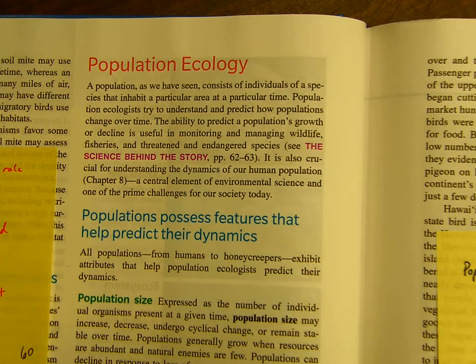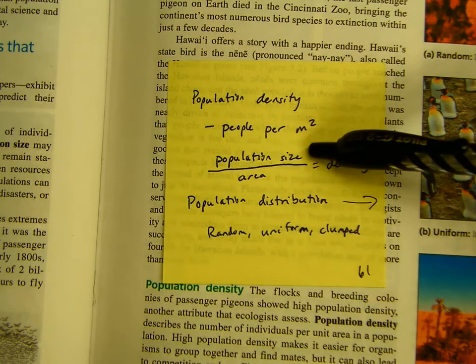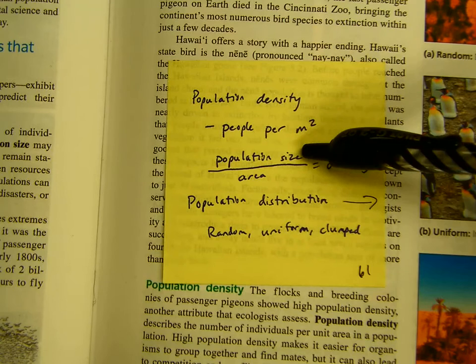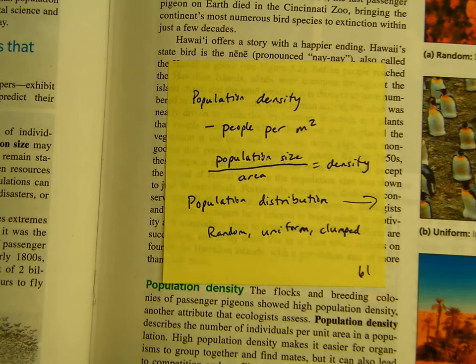Okay? So talking about population ecology is talking about population size, density, growth, all the kind of things that go involved in it. Okay? So we're starting at page 61. You can see there at the bottom right-hand corner, page 61. Okay, talking about population density. All this is people or organisms per square meter or square kilometer or something like that. Okay, the formula to figure out density is really easy. Take the population size, divide it by the area, and there's your density.